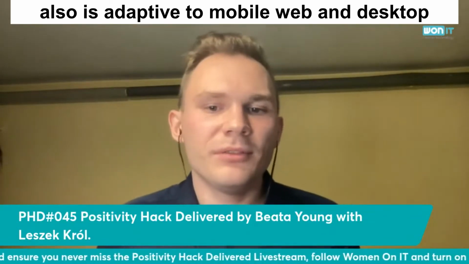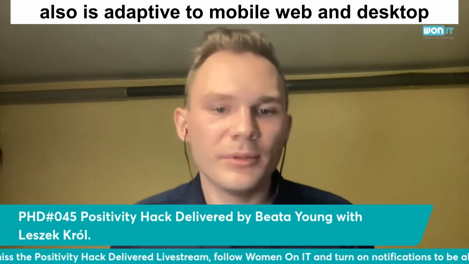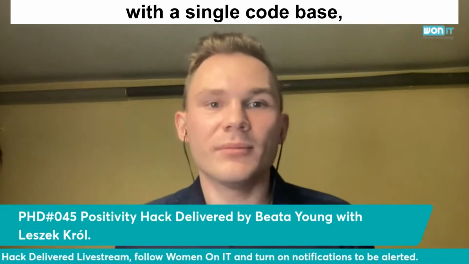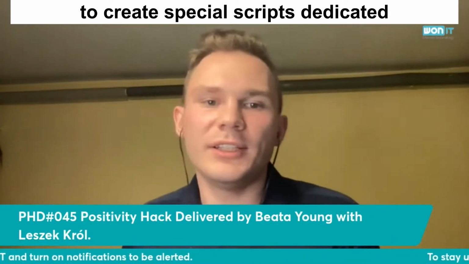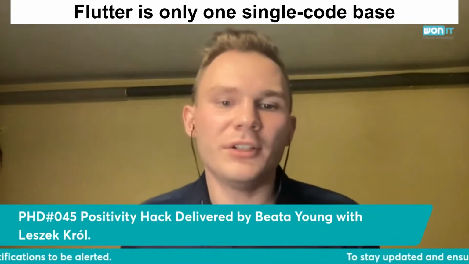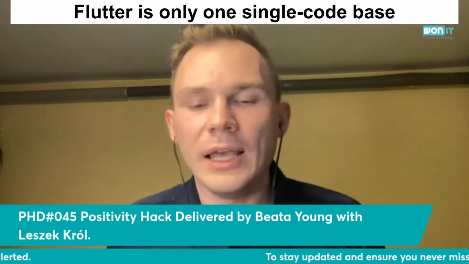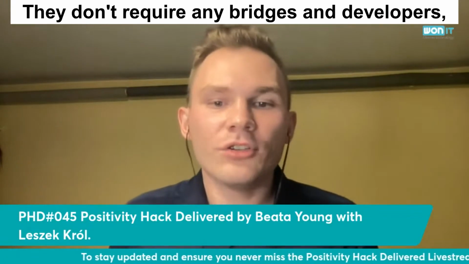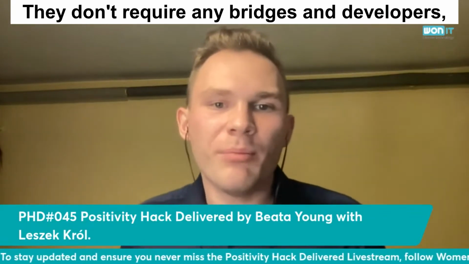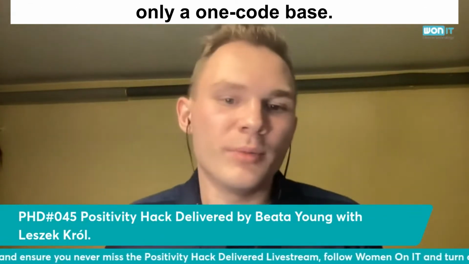Also, it's easily adaptive to mobile, web, and desktop with a single code base, because some tools require us to create a special script dedicated for each platform. Flutter is only one single code base, and that's really unique, let's say. They don't require any bridges and wrappers, only one code base.